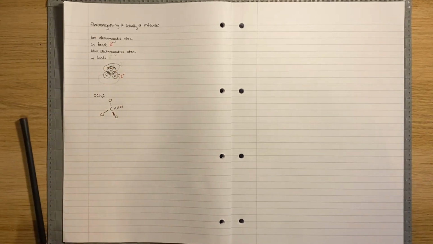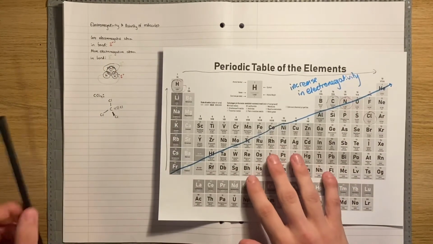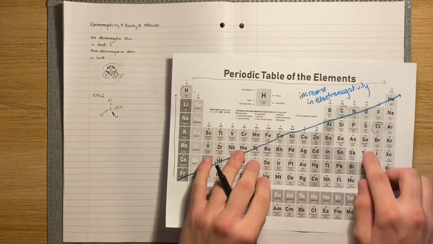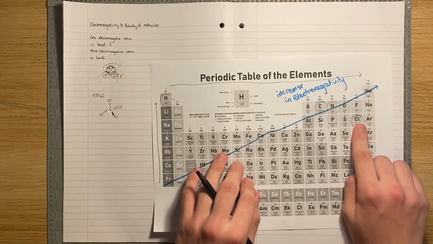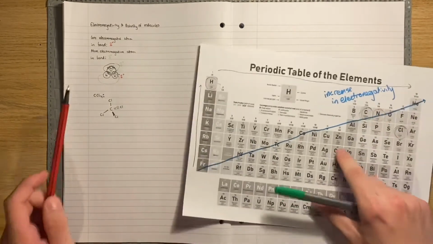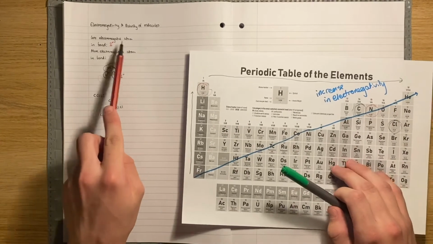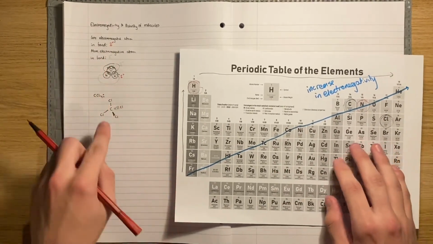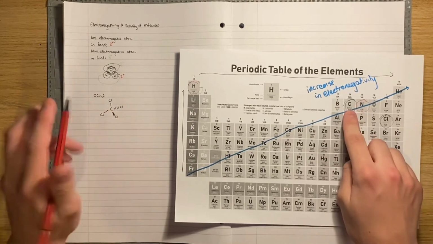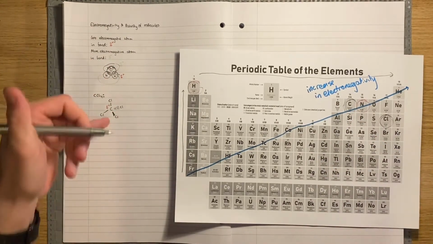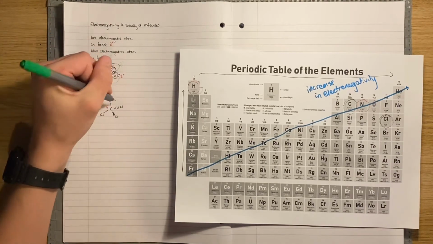If we look at a periodic table again, we're going to see that chlorine is over here and carbon is here. So we can see that chlorine is going to be more electronegative than carbon. So if we get our pens, remember that the less electronegative atom in the bond is going to be delta plus. So the less electronegative, which is carbon, is going to be delta plus. And then that means that the more electronegative atoms are going to be delta minus.